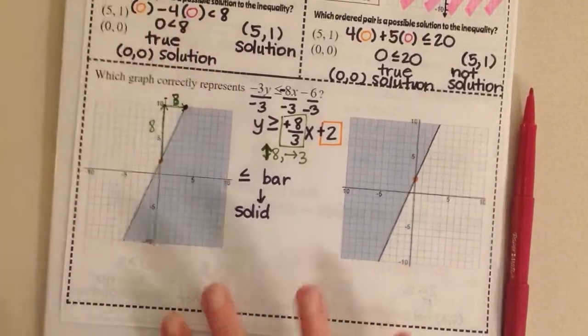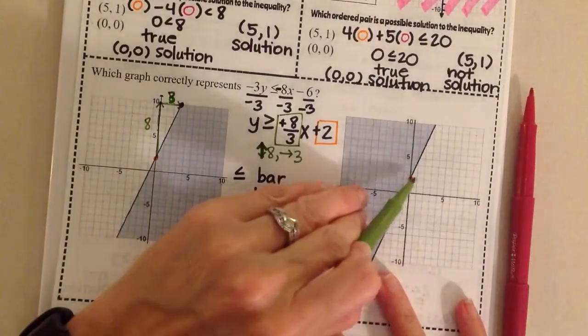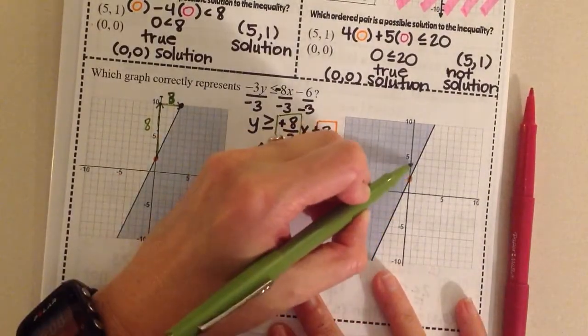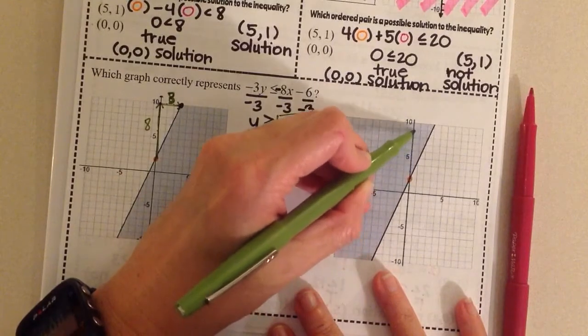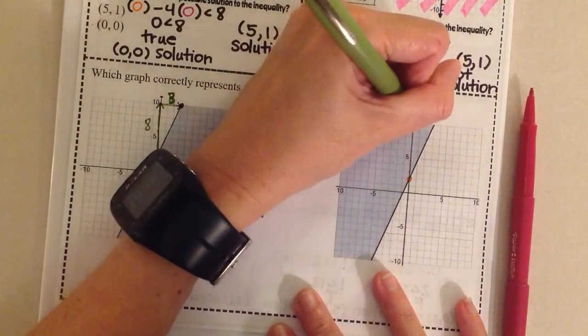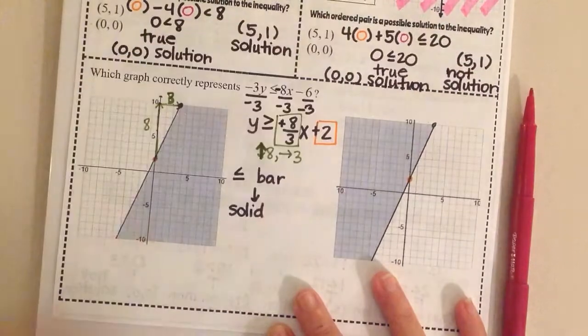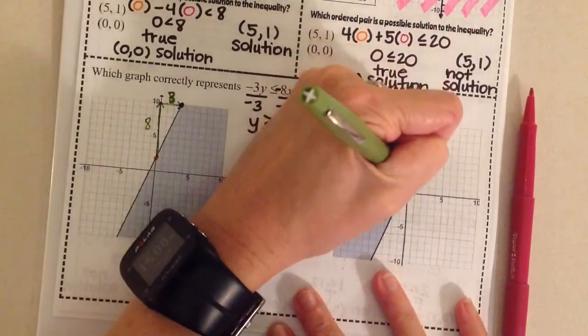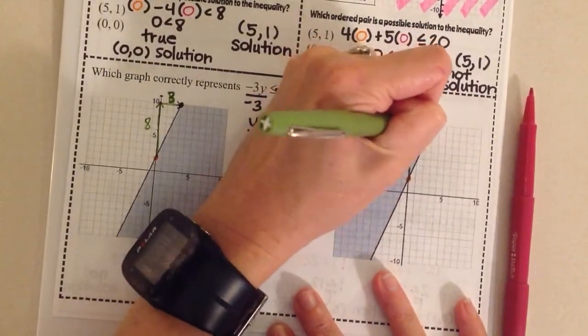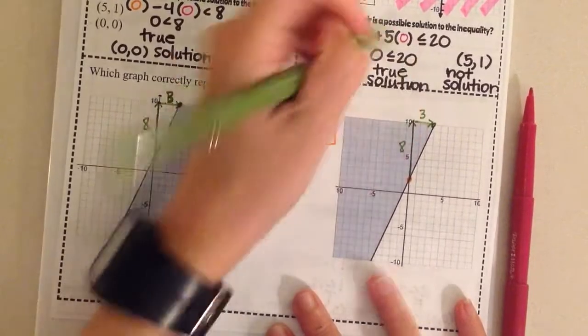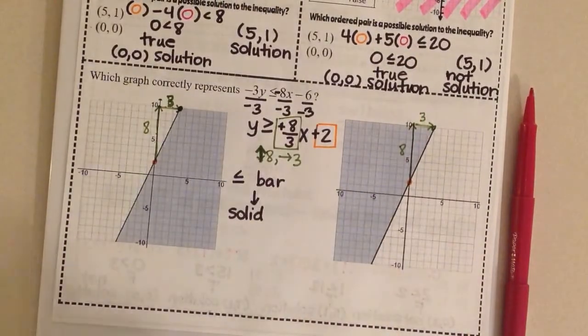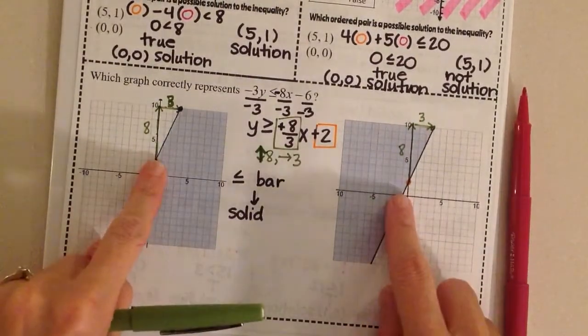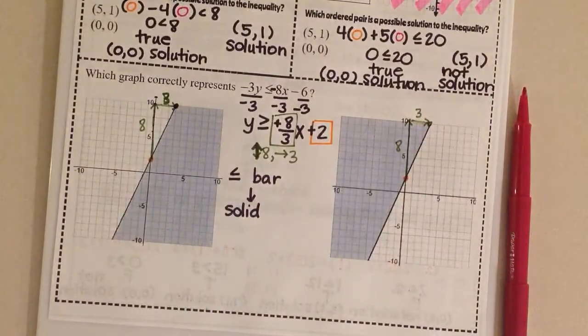Okay, I'm going to check this one. So I should be able to go up 8. 1, 2, 3, 4, 5, 6, 7, 8. And right 3. 1, 2, 3. And end up back on the graph line, which I do. So I cannot get rid of either of these graphs based on the boundary line, because their boundary lines match the starting point and match the slope of +8/3.